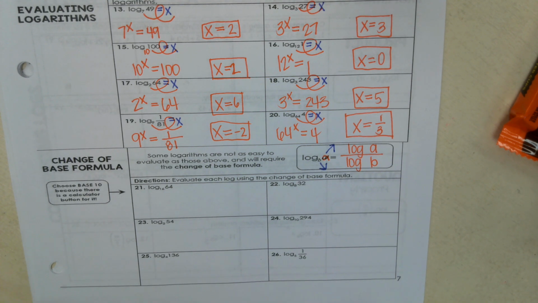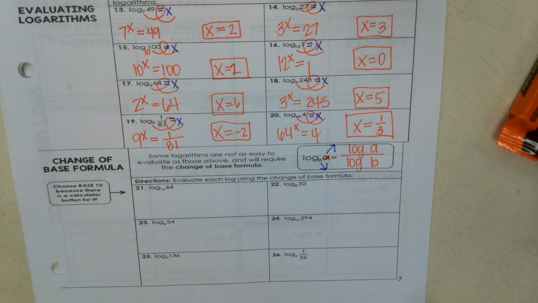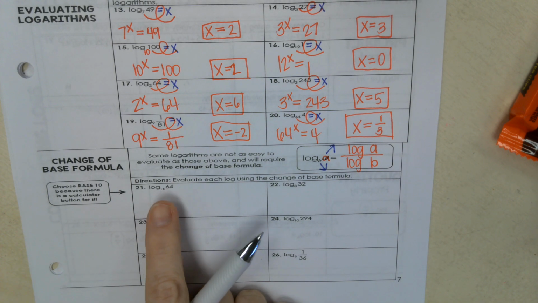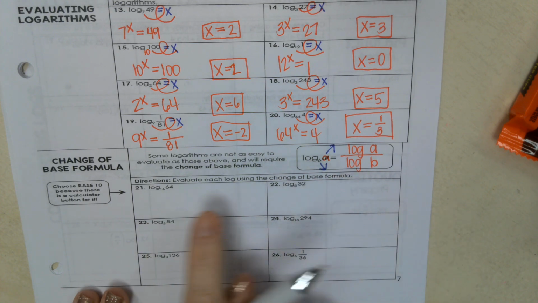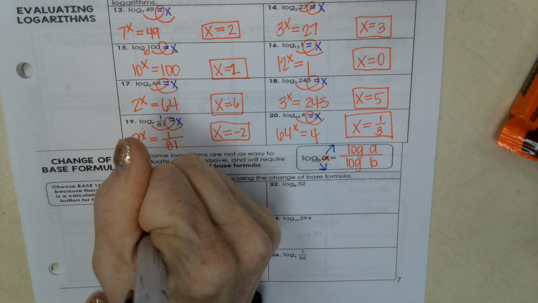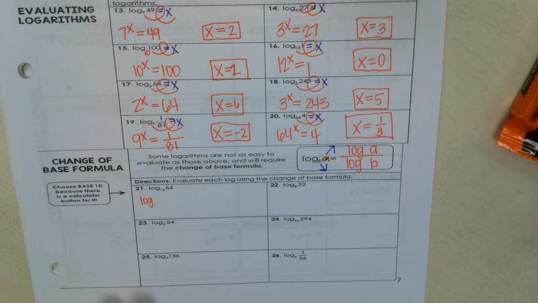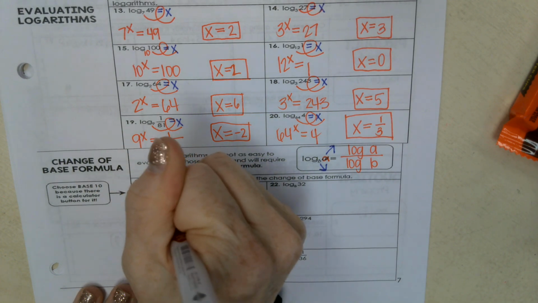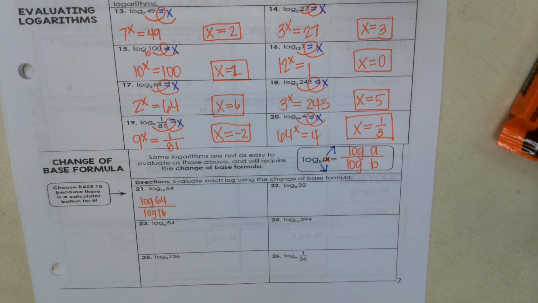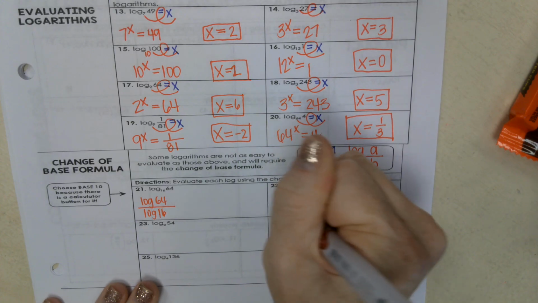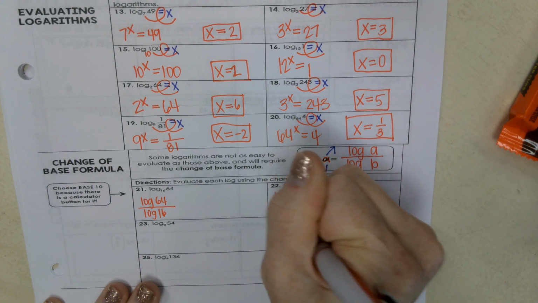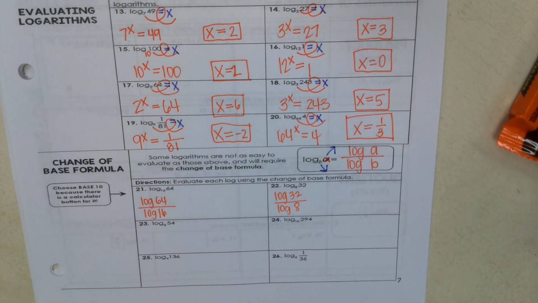Change of base formula, okay? All right, let's lock back in, okay? Right here. I want to show you just because I want to get us used to setting this up. I am going to change this from log base 16 of 64 into log of 64 over log 16. Okay? This will be log of 32 over log of 8.